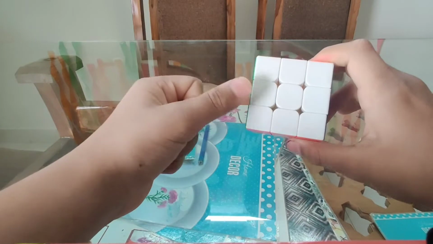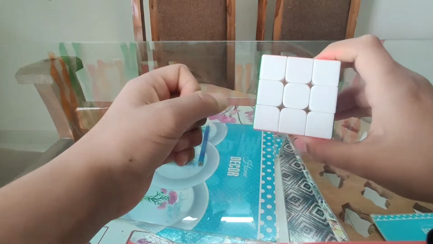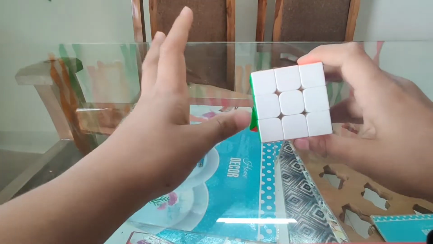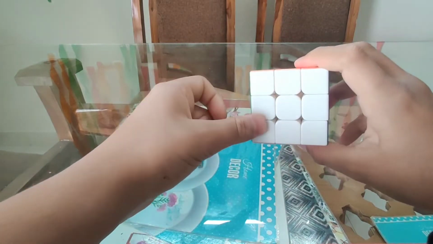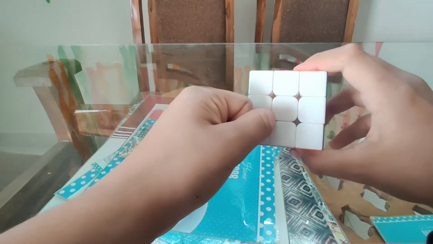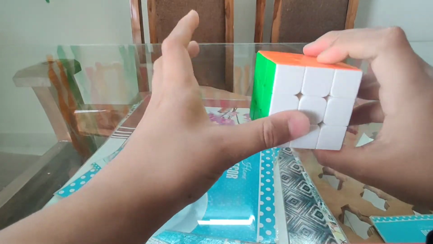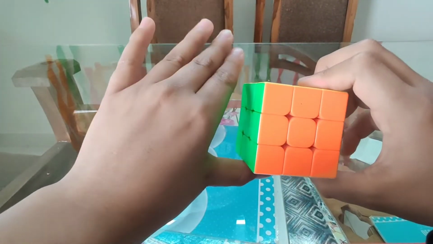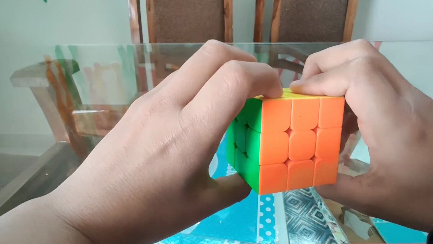So now I'm going to tell you how to hold the cube. You have to keep your left thumb on this hole over here and your left three fingers back over here.